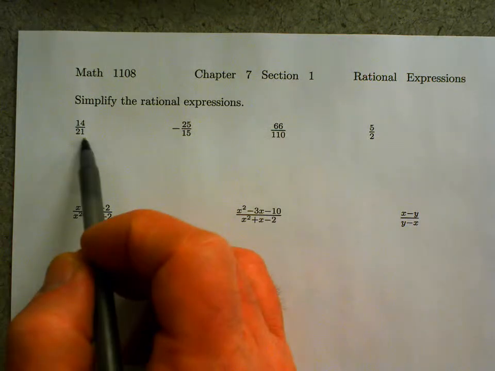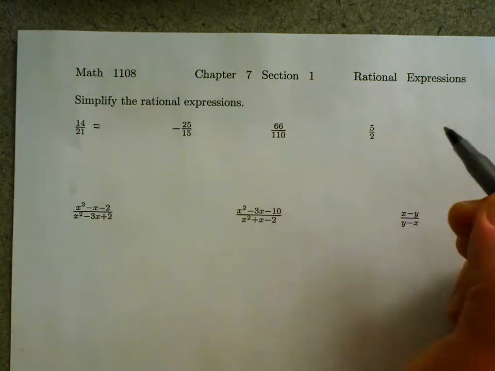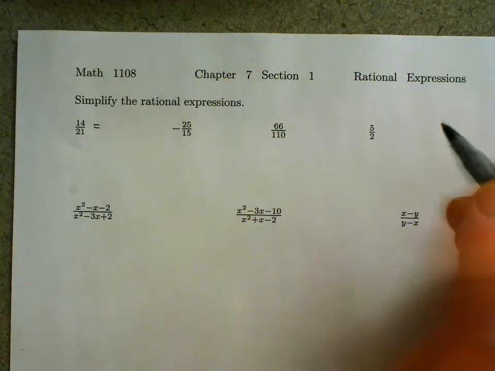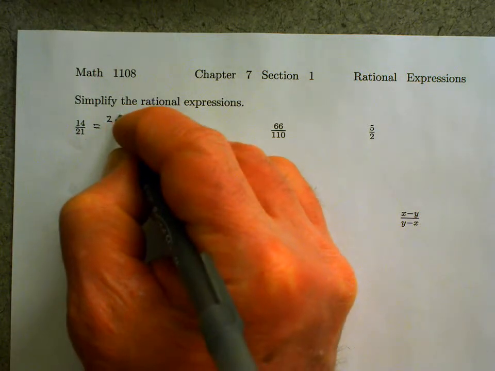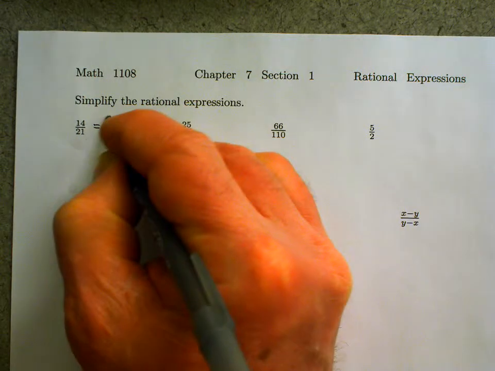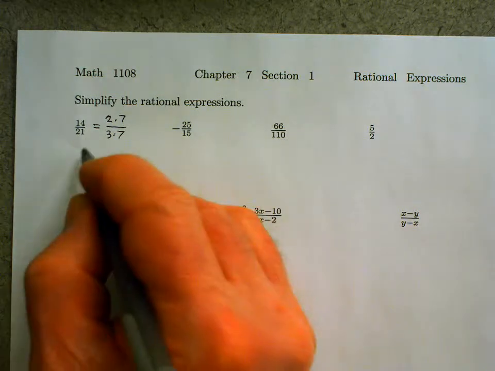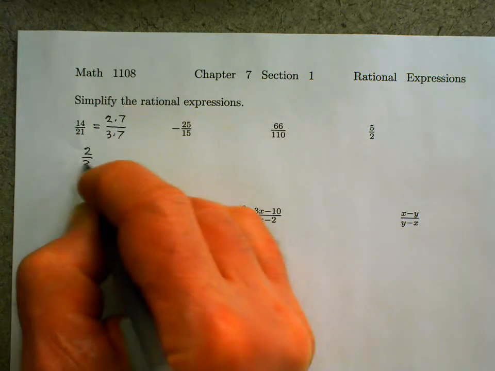So 14 divided by 21, we can rewrite 14 over 21 as 2 times 7 divided by 3 times 7. And 7 divided by 7 is 1, so this simplifies to 2/3.